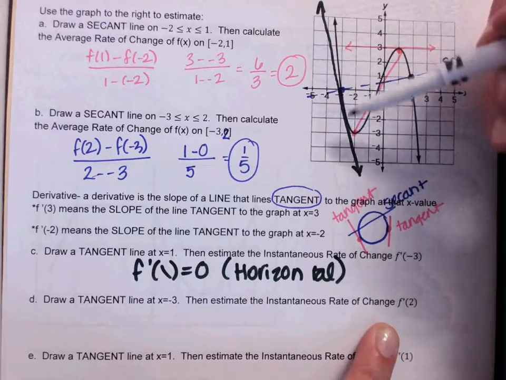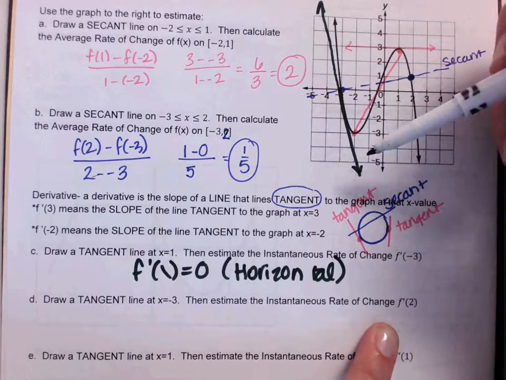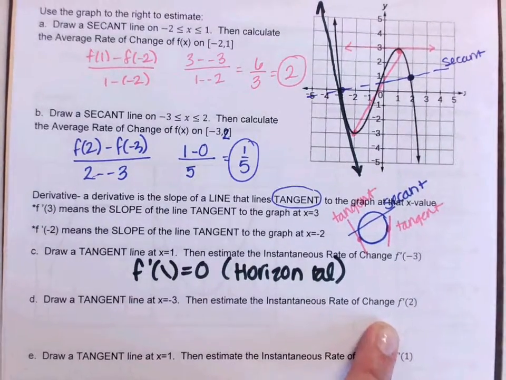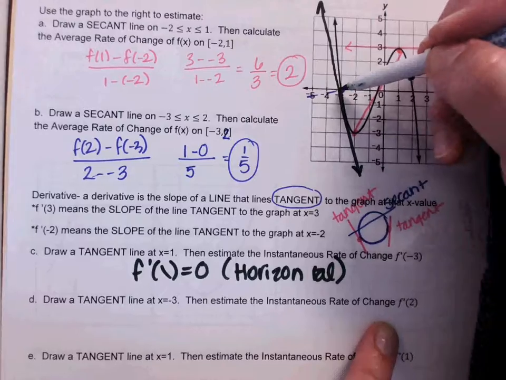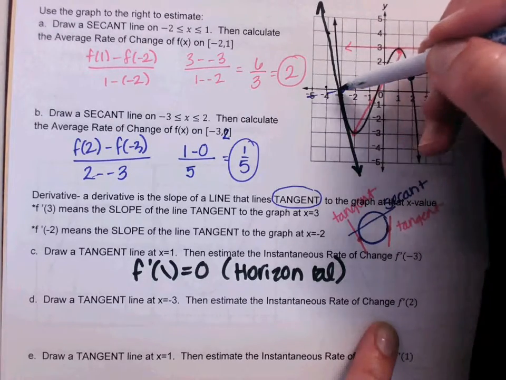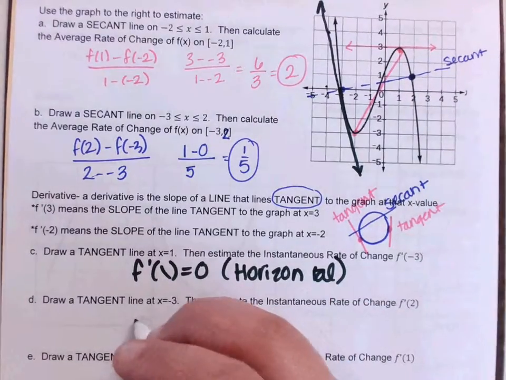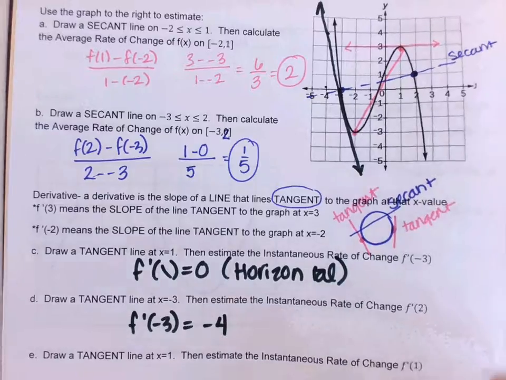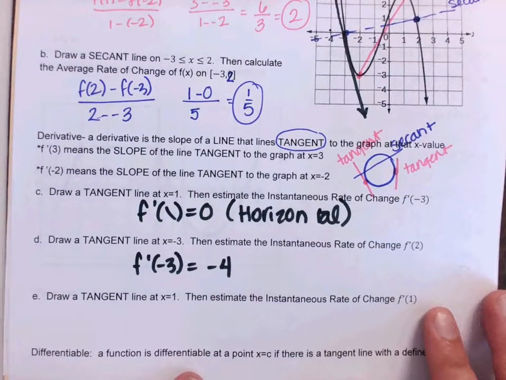And then I'm going to estimate the slope at that point by finding the slope of that line. So from here to here would be down 1, 2, 3, 4 over 1. So I'm going to say that f prime at -3 is about -4. Now, obviously these aren't exact, they're estimations, but you get the idea.